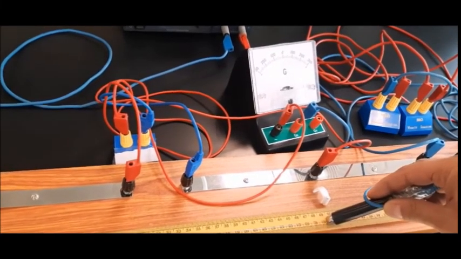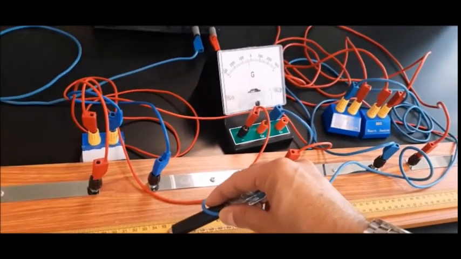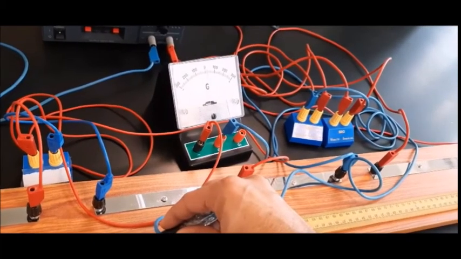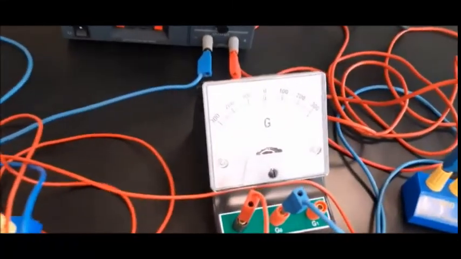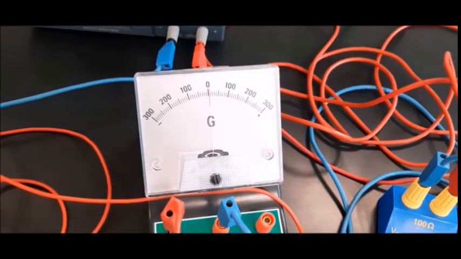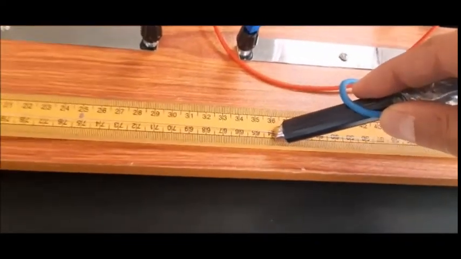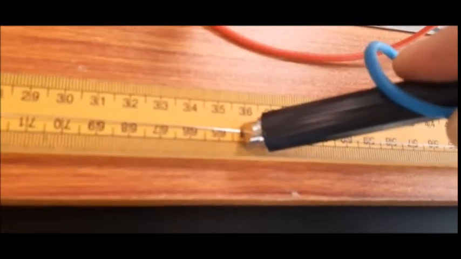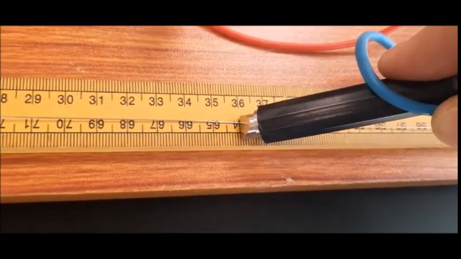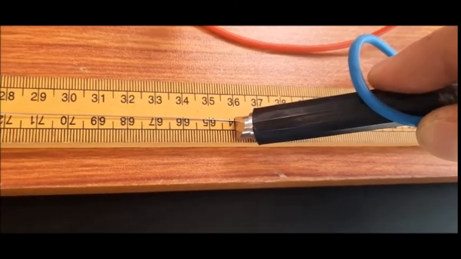Not yet. Okay, now you can see I can move it left or right, and this is the zero location when the pointer is at exactly 64 centimeters. So the distance to the right is 64, the distance to the left is 36.